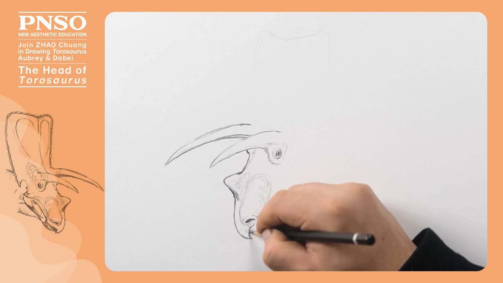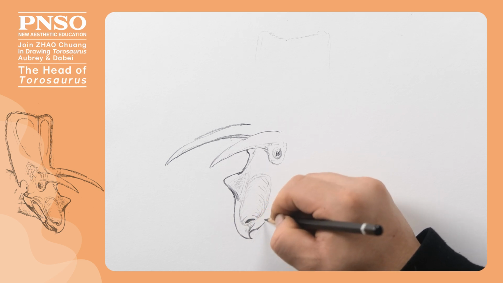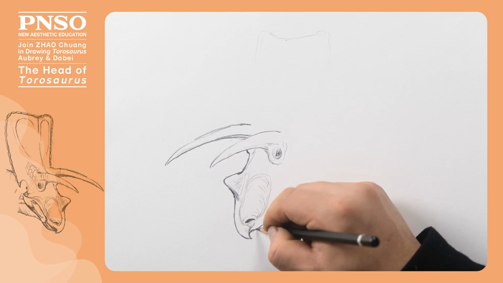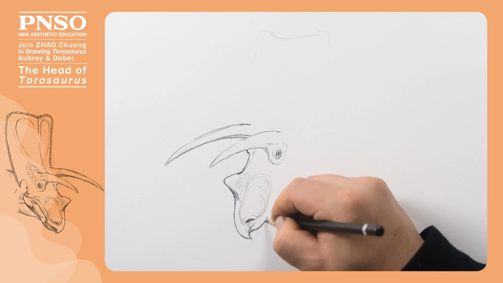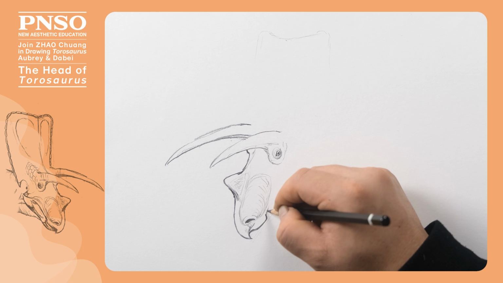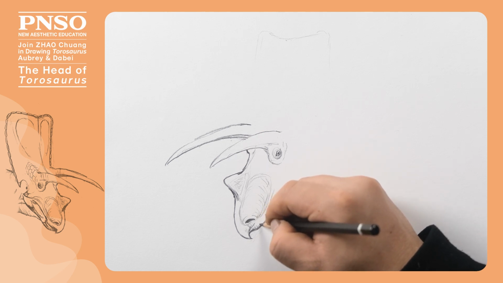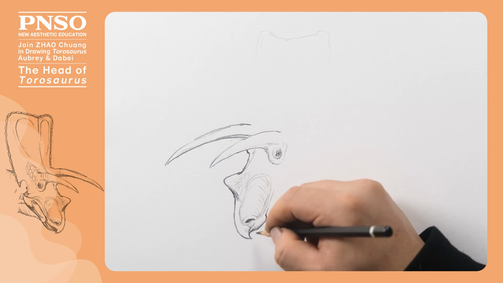Its parrot-like mouth had a small tip at the front and a wider rear. Pay attention to its beak, stop right here, and then connect it upward. The shape of its beak was rather special.